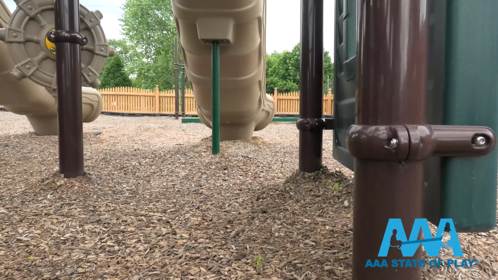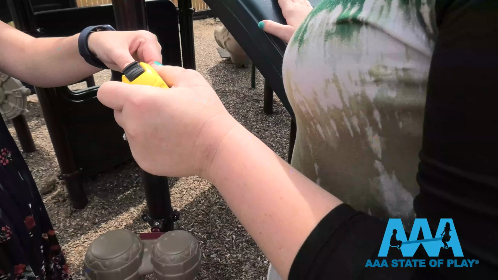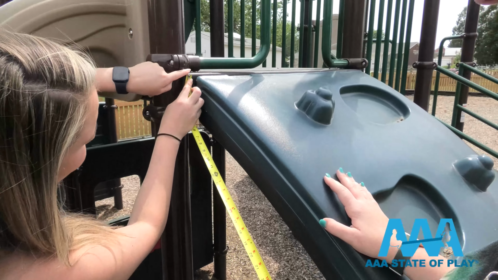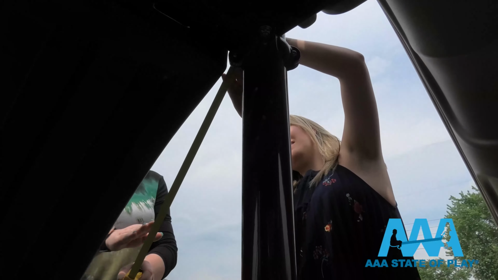I see you brought your tape measure. Can we measure it out? Absolutely. So I take this, do I measure at this platform right here? Absolutely. We're going to take it all the way down to the ground.